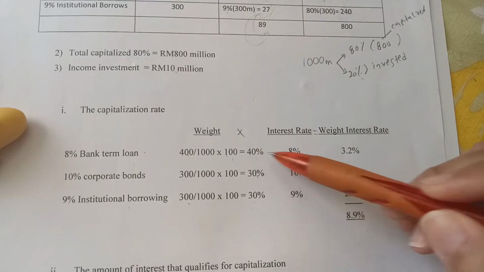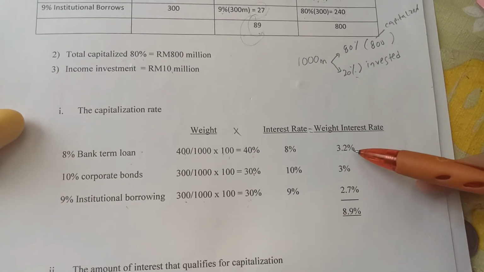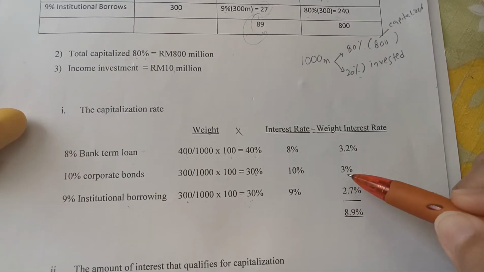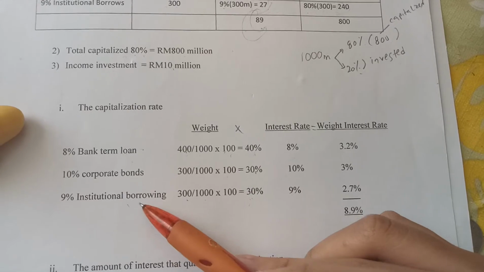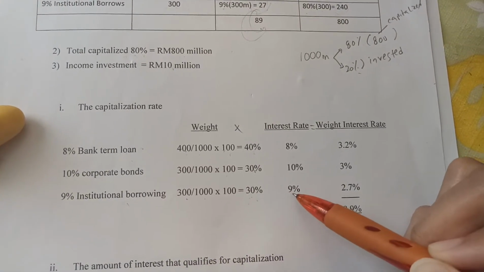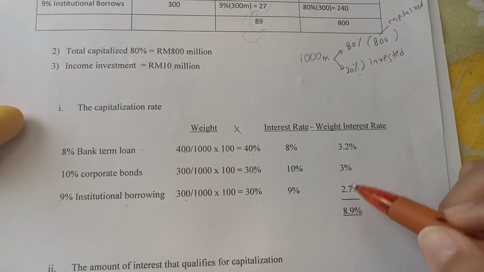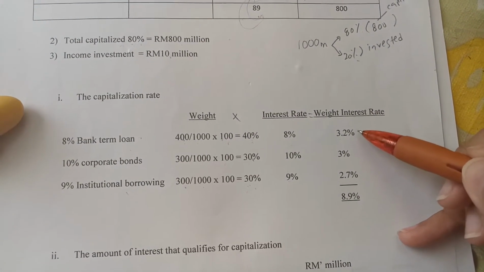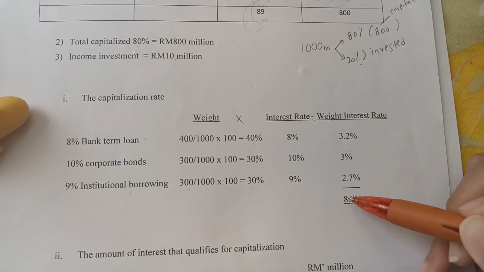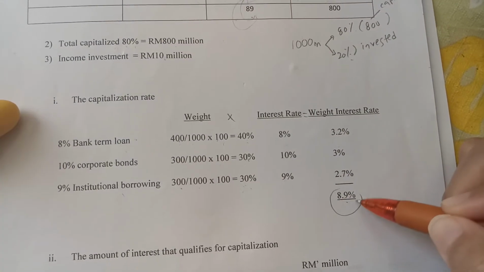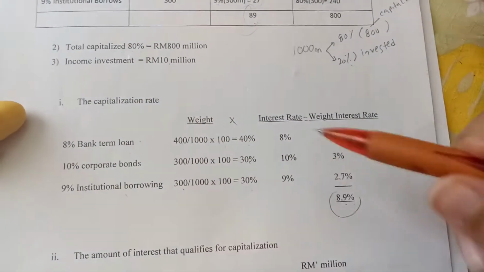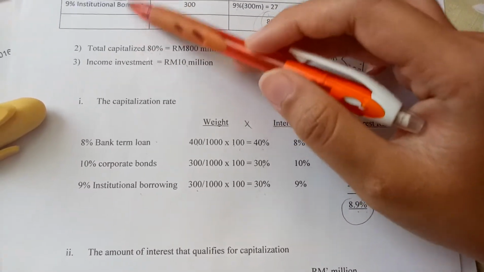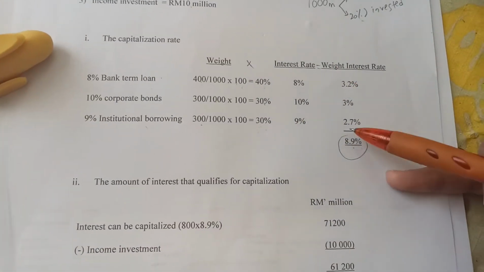So 40% multiplied by 8% we got 3.2%. For corporate bonds 30% multiplied by 10% we got 3%. And for the last, institutional borrowing 30% multiplied by 9% we got 2.7%. So from these rates we add them all up and we got 8.9%. So this is the capitalization rate that we should apply to the borrowing amount. So this is the rate for question 1.